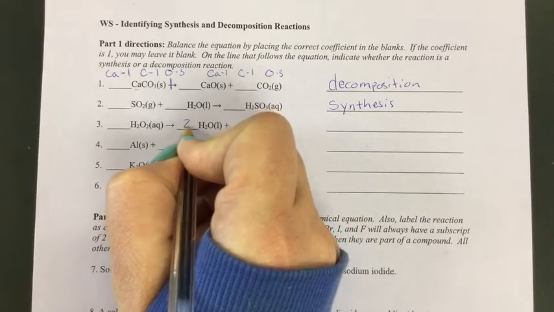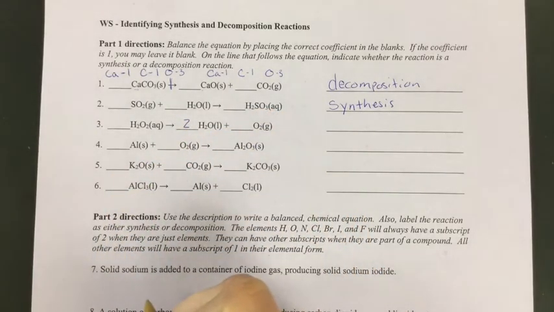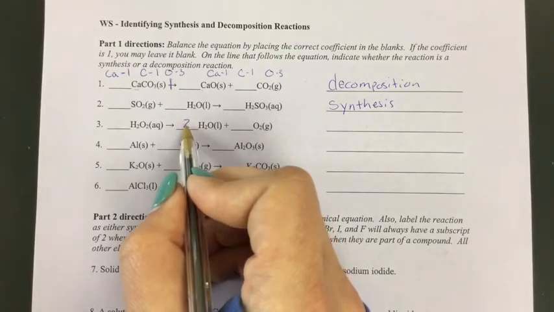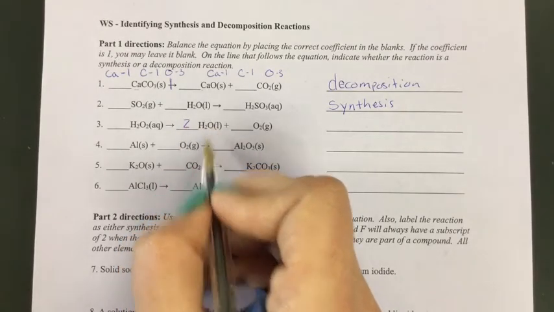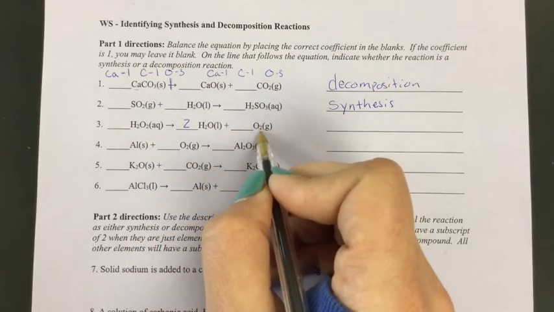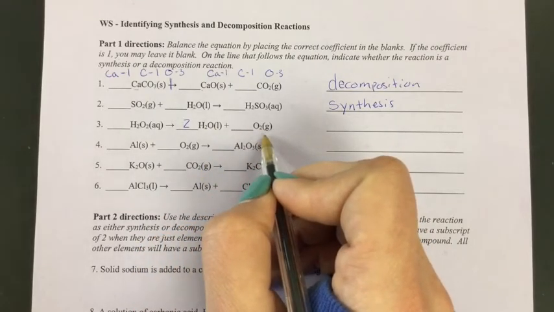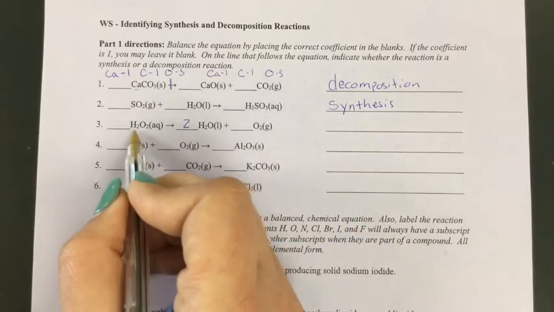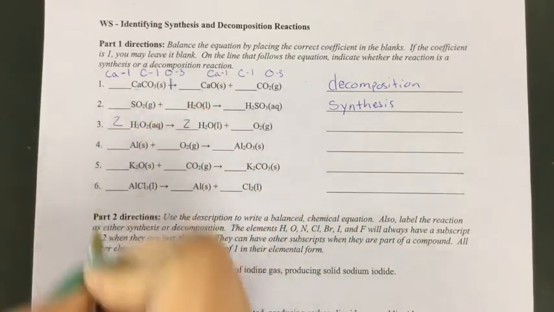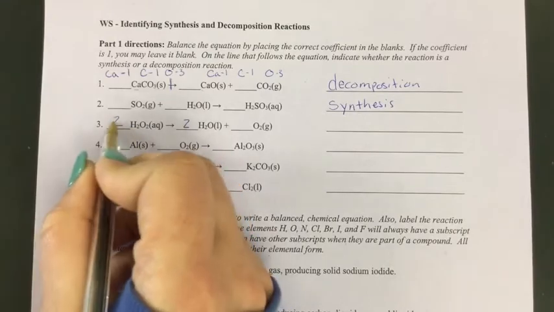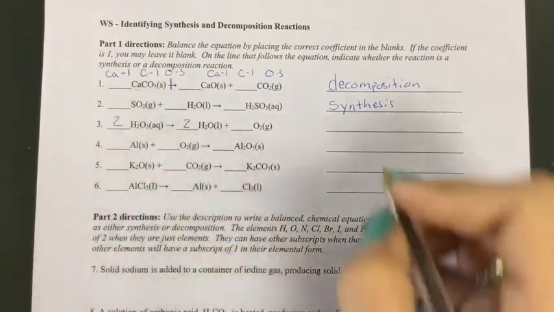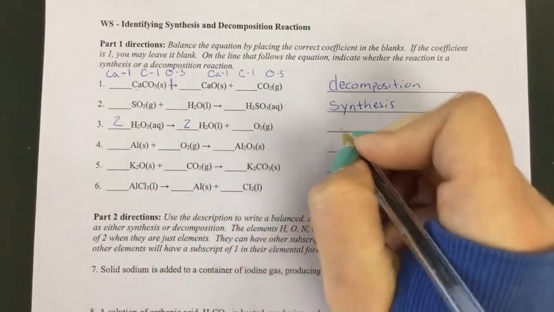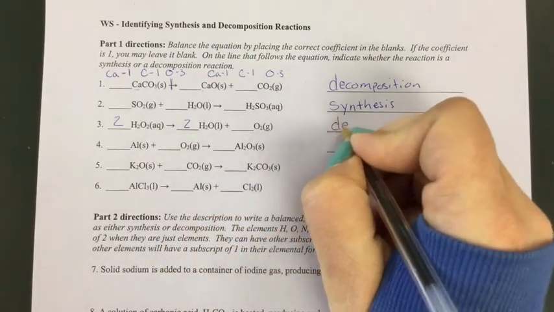I'm going to put a 2. So now I have 2 oxygens plus 2, so that's 4 oxygens on this side and 4 hydrogens. So over here, if I put a 2 in front, now I have 4 and 4. Over on the other side, I have one thing breaking down into 2 things, so that's decomposition.